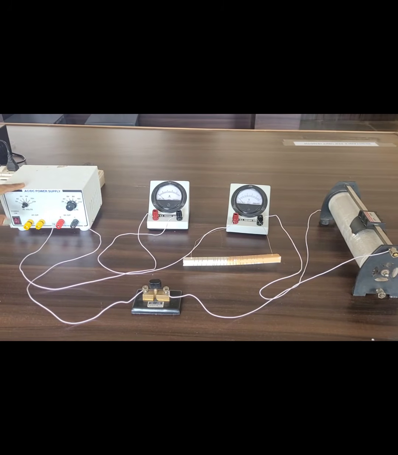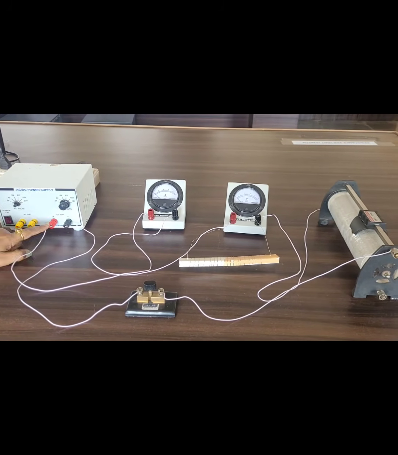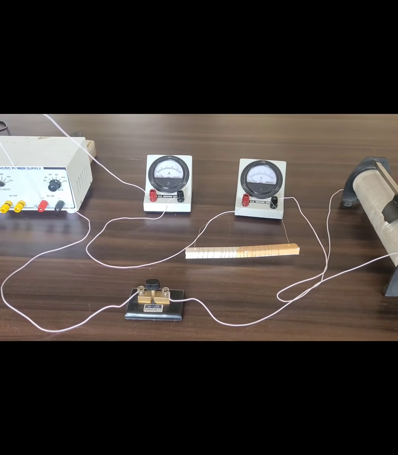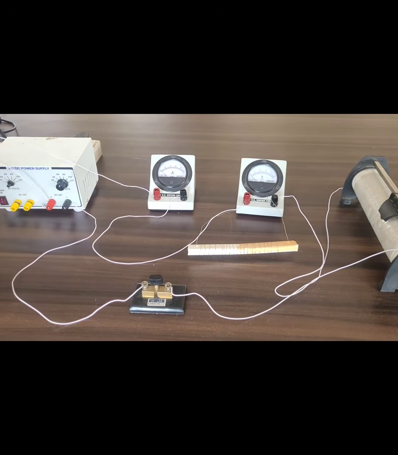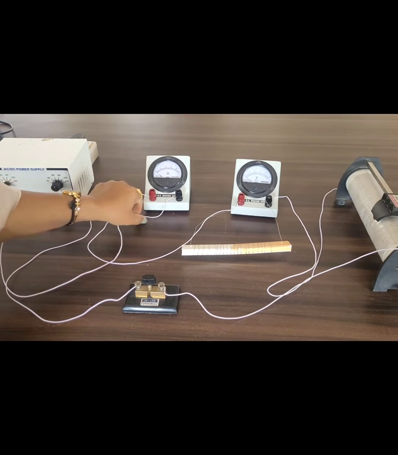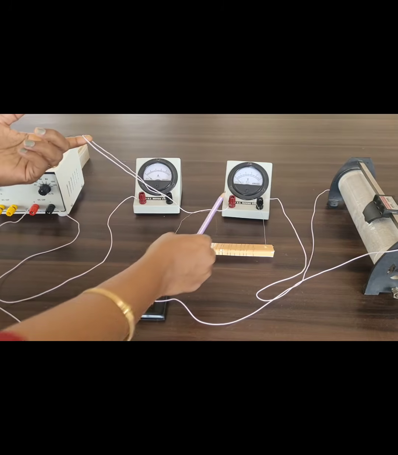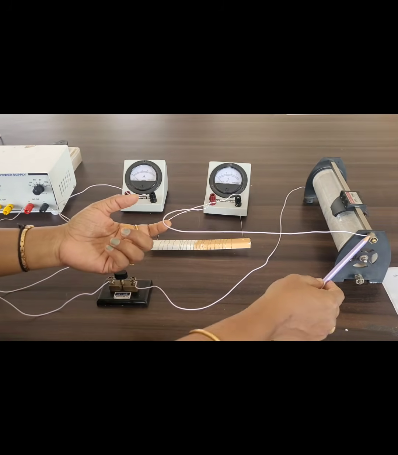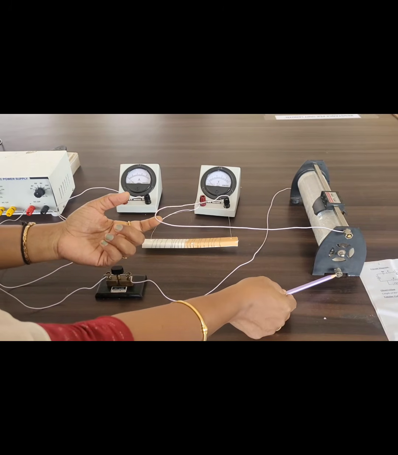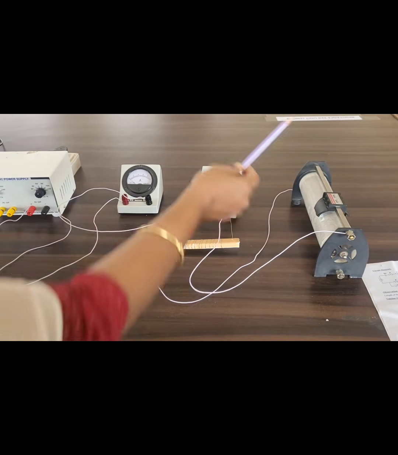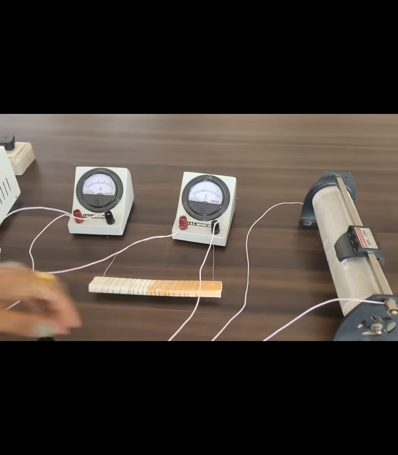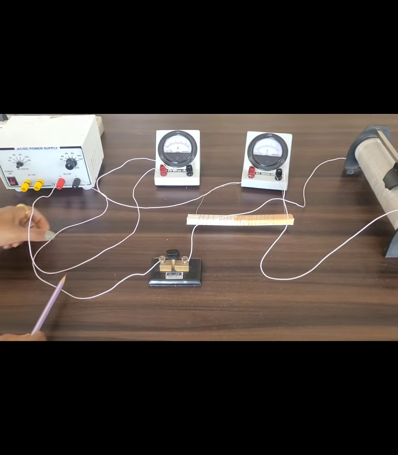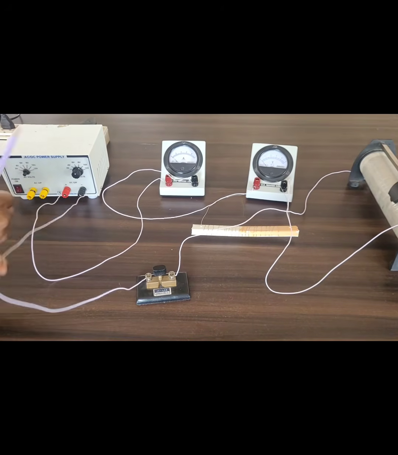So now we are using, this is the power supply. Let us start the connection from battery positive. Battery positive is connected to ammeter positive, then ammeter negative is connected to voltmeter positive. Voltmeter negative is connected to upper end of the rheostat. One lower end is closed, leave it. Another lower end of the rheostat is connected to plug key and plug key is connected to battery negative.